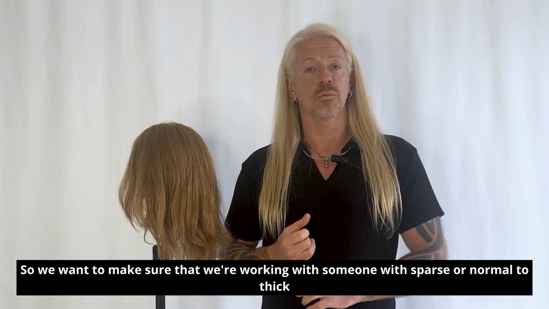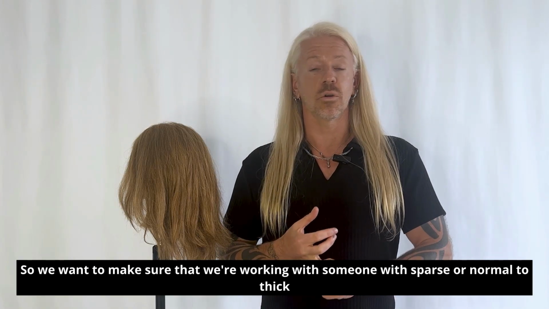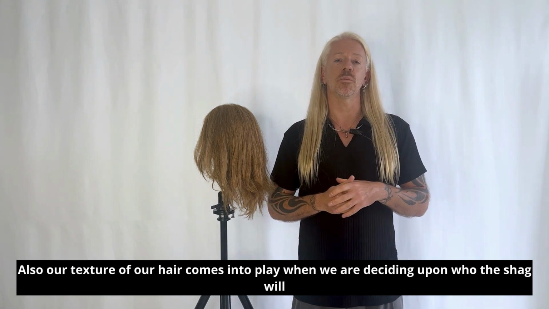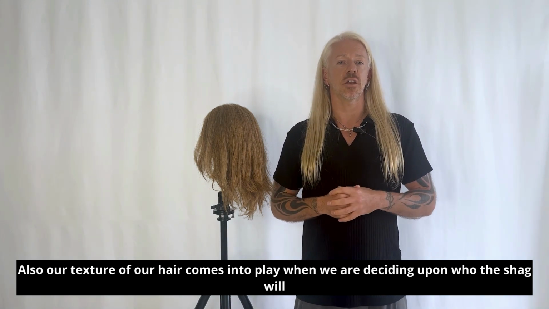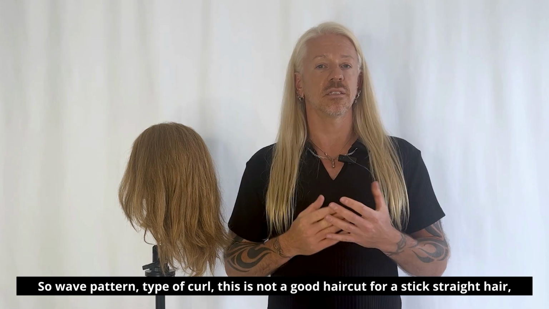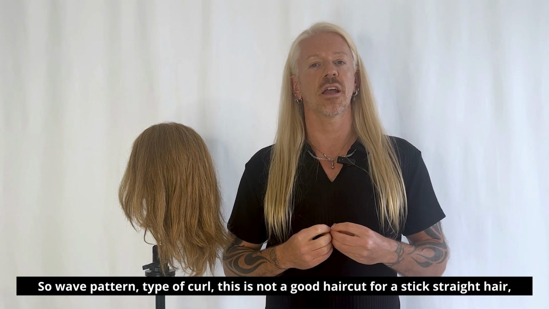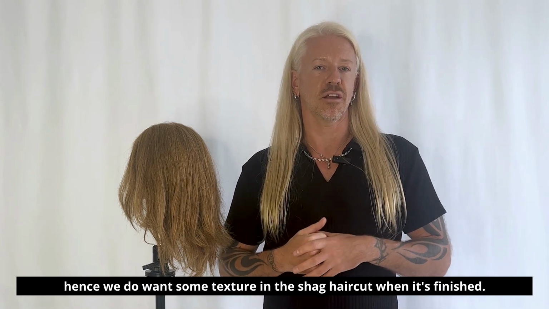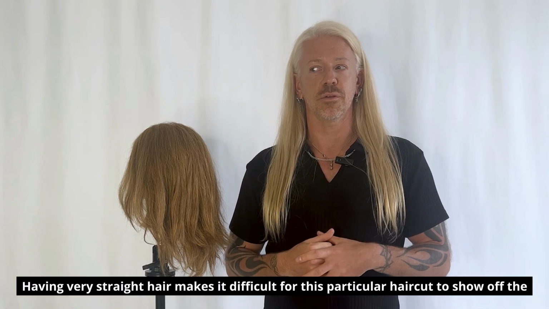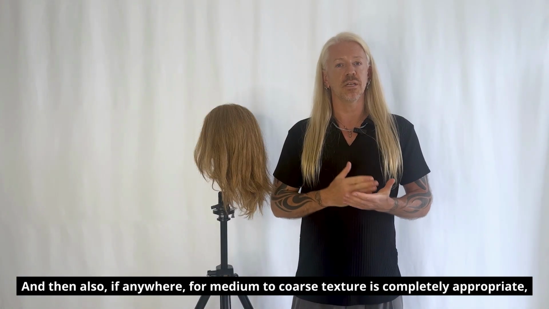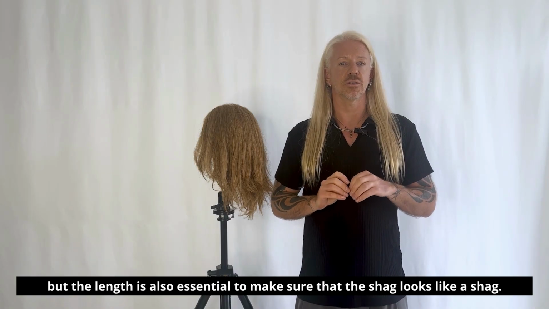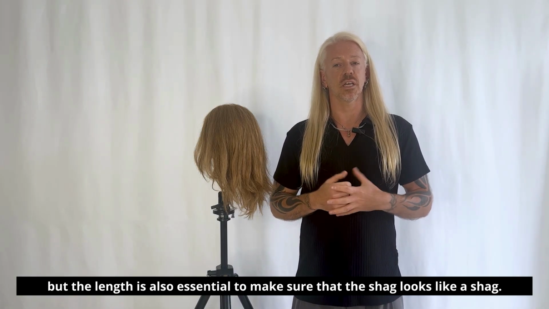So we want to make sure that we're working with someone with sparse or normal to thick hair. Also, the texture of our hair comes into play when we are deciding who the shag will be appropriate for, so wave pattern, type of curl. This is not a good haircut for stick straight hair, hence we do want some texture in the shag haircut when it's finished. Having very straight hair makes it difficult for this particular haircut to show off the beauty of it. And then anywhere from medium to coarse texture is completely appropriate, but the length is also essential to make sure that the shag looks like a shag.